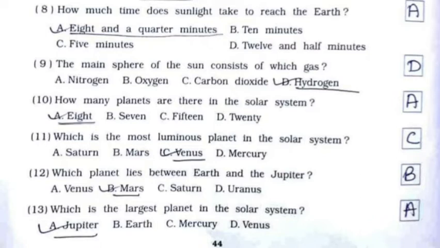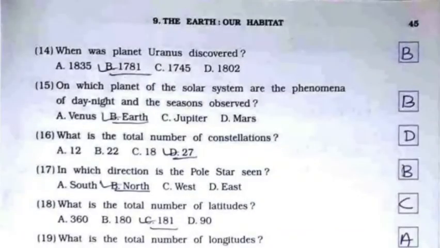12th, which planet lies between Earth and the Jupiter? It's option number B, Mars. 13th, which is the largest planet in the solar system? It's option number A, Jupiter. 14th, when was planet Uranus discovered? It's option number B, 1781.